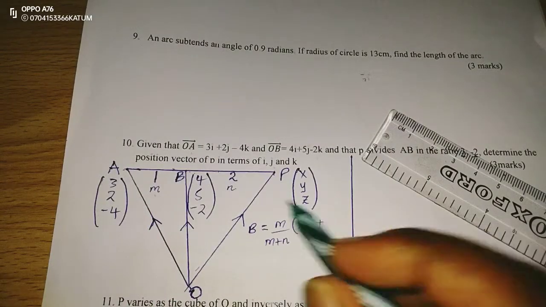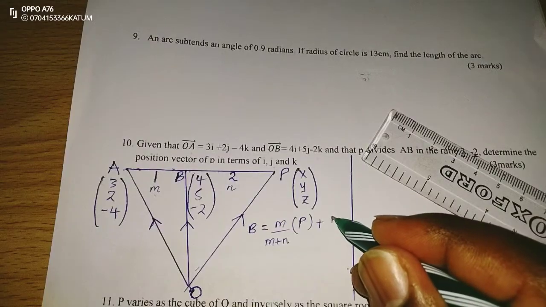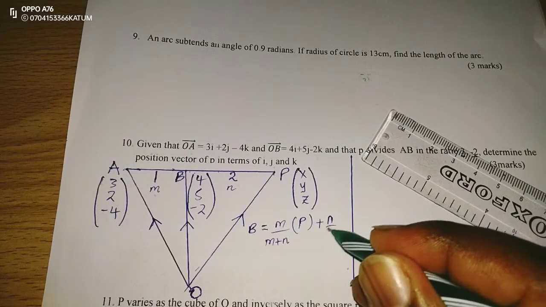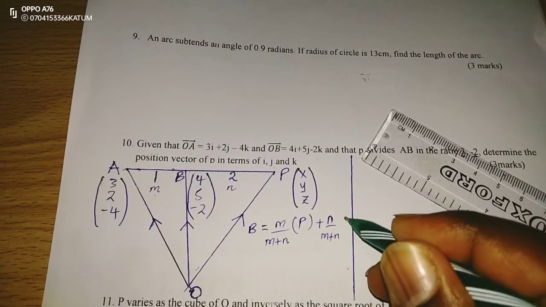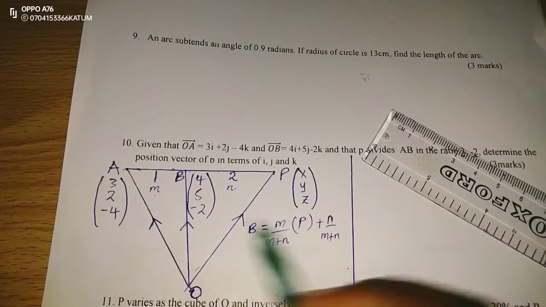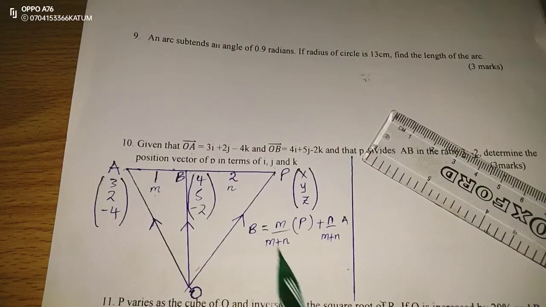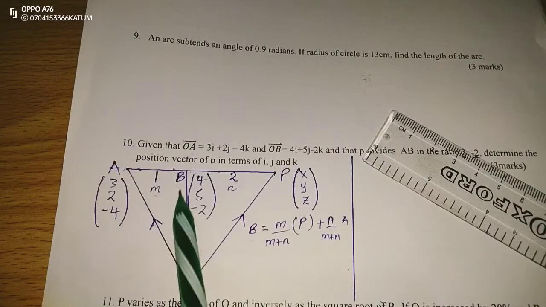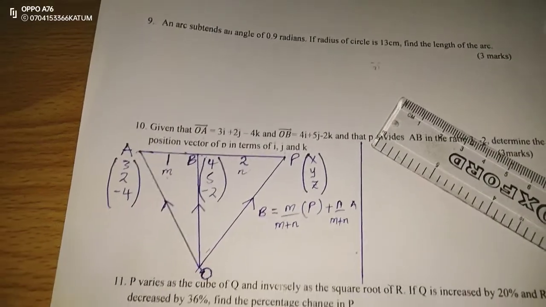Then we add the other proportion, which is N, divided by M plus N, and multiply with the opposite vector, which is A. So this is how the coordinates of B, the point at the center, are going to be given.